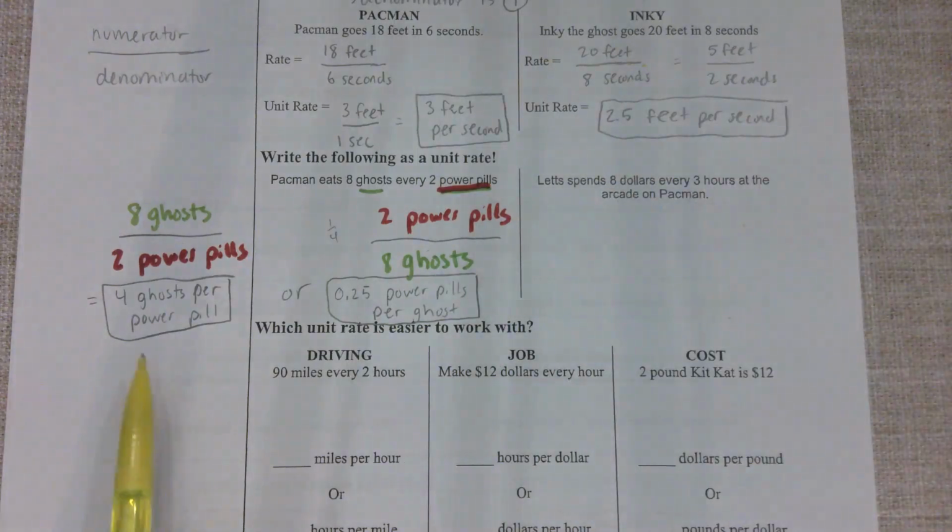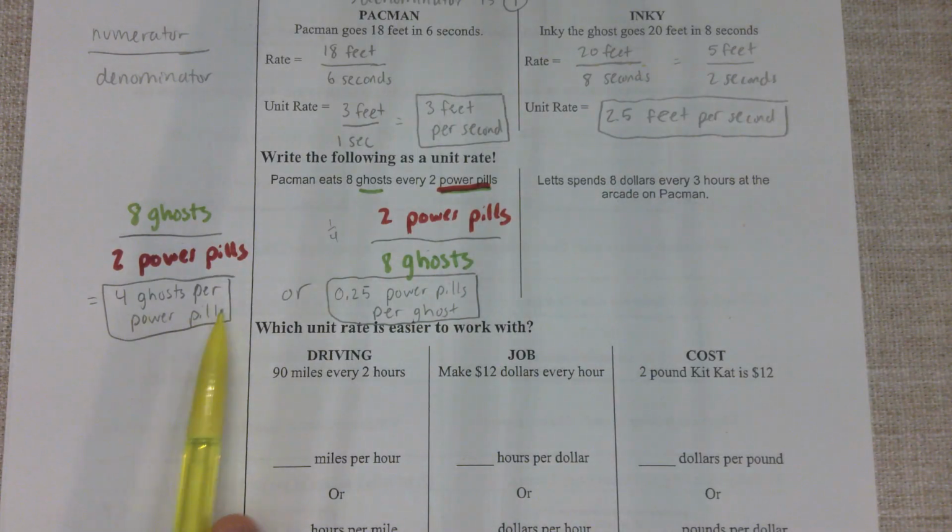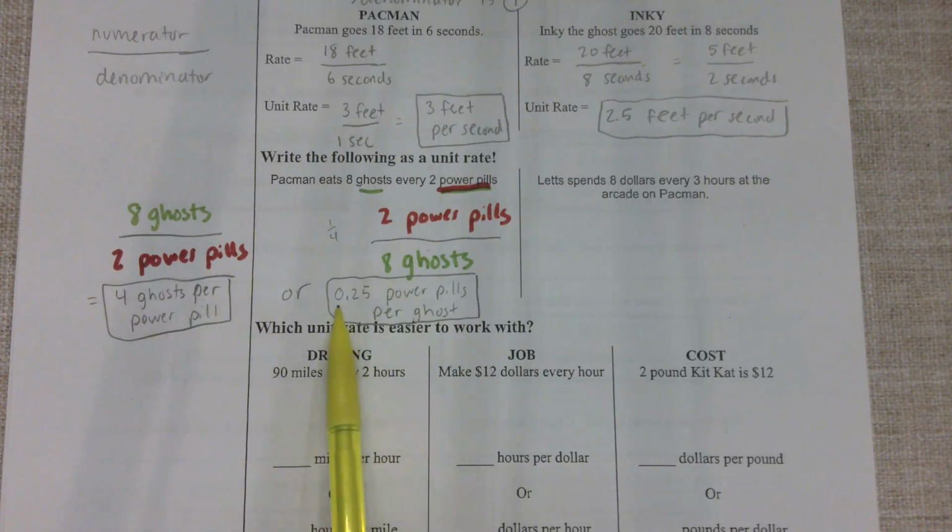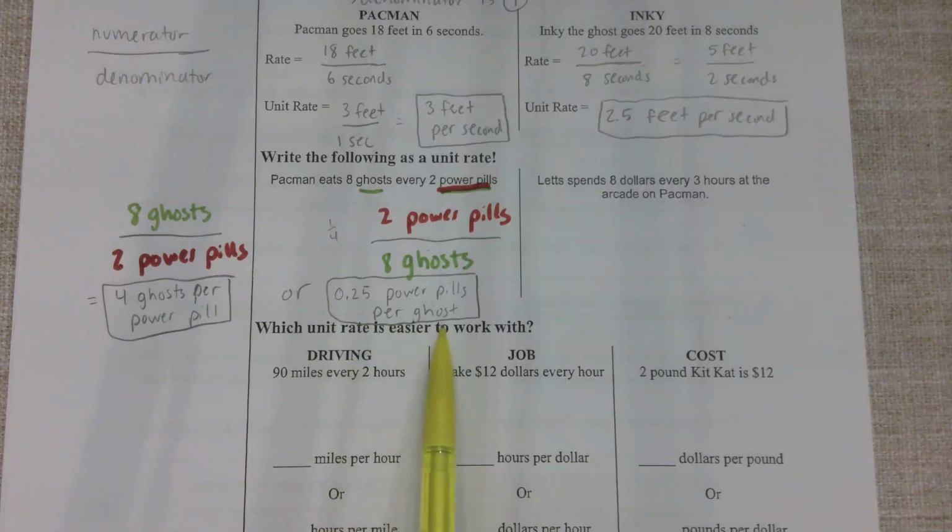Right? So this is saying 4 ghosts per power pill. So every power pill, I'm going to eat 4 ghosts. And this is saying 0.25 power pills per ghost. So it takes 1/4 of a power pill to eat that ghost. So both of these are going to be correct answers.